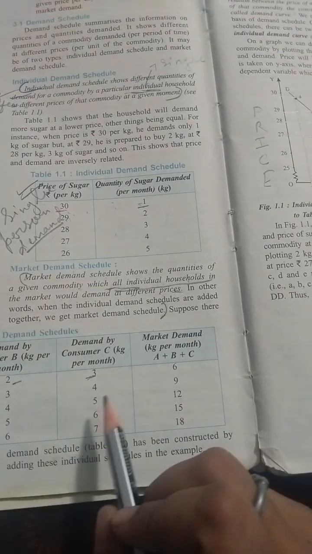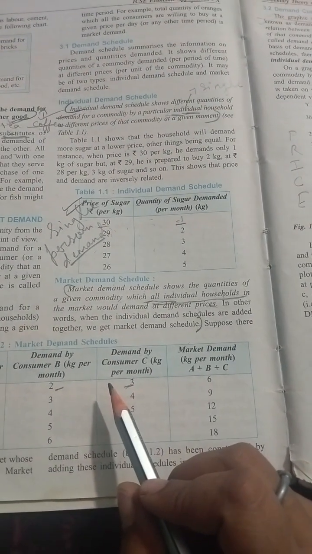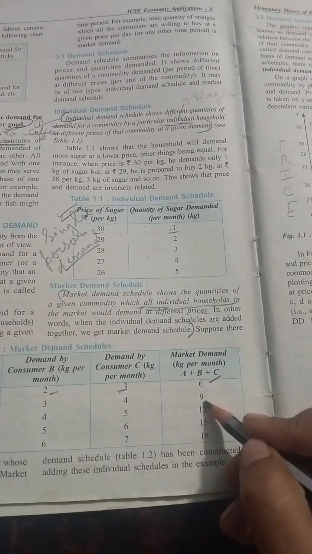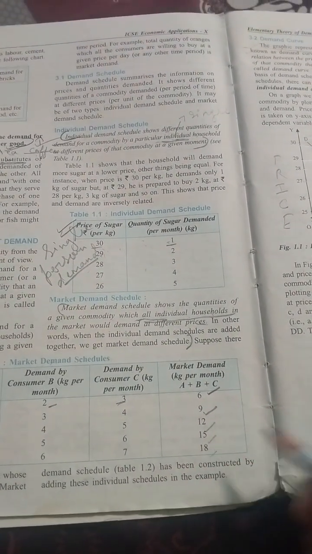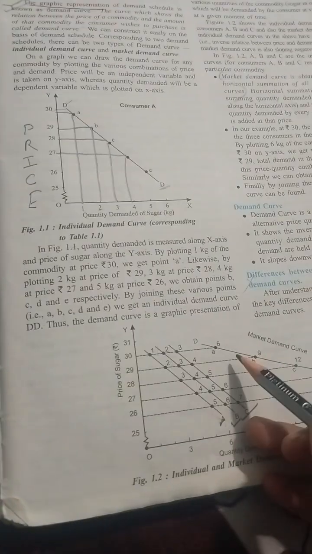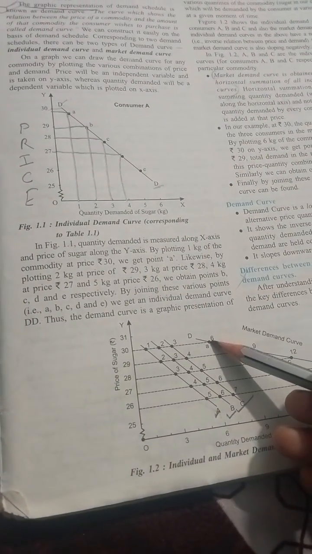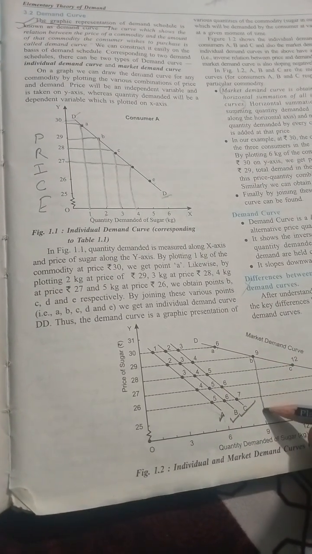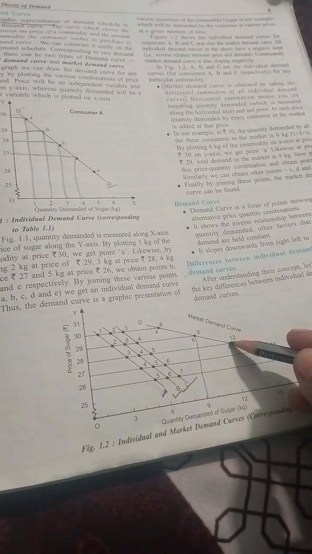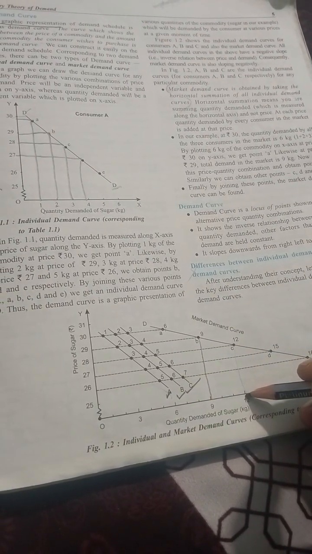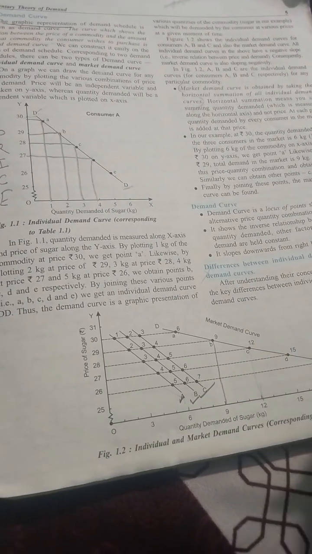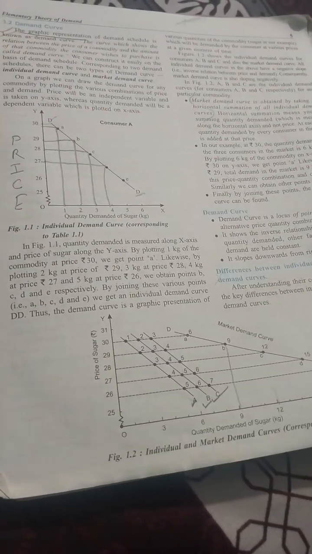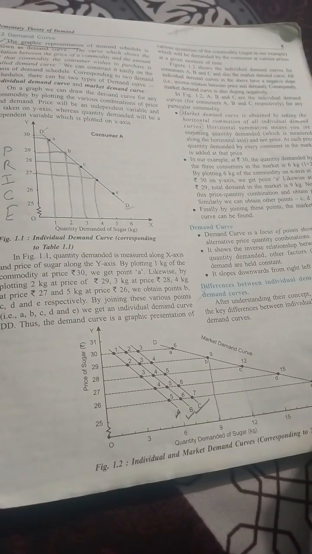Then we have to create the market demand. When we add all these values of demanded quantities, then we get that market demand is 6, 9, 12, 15 and 18. The same we put here also. See, first it was 6, then here the 9, see 9. This line you do not have to make. Okay, I'm just showing you how it works, how you can relate this line.